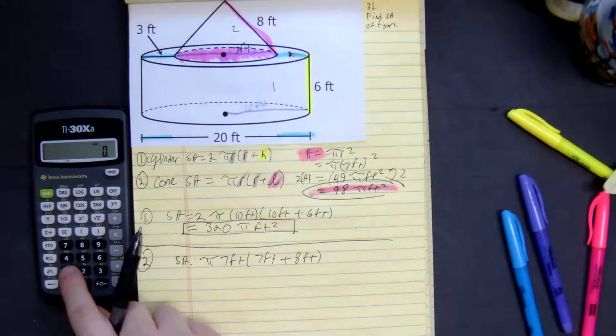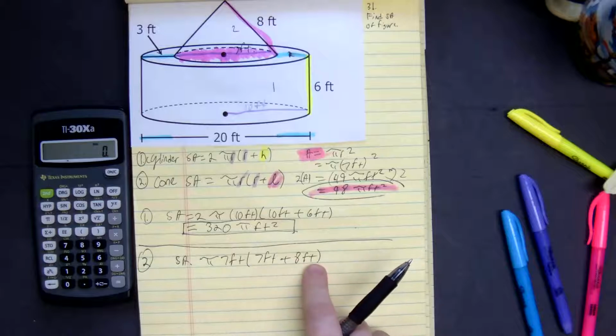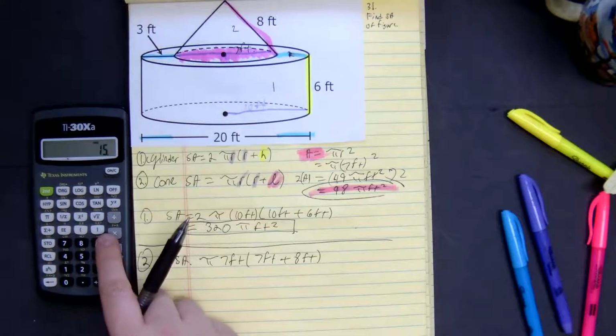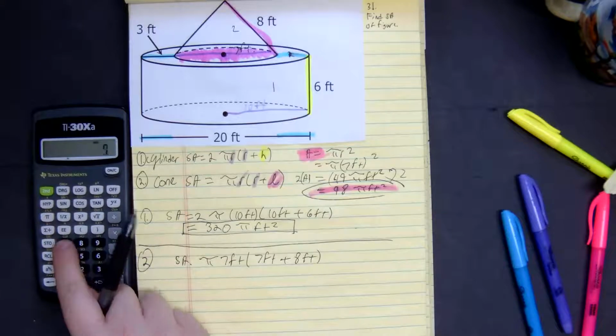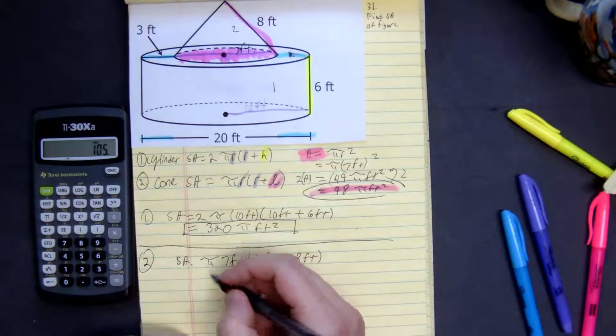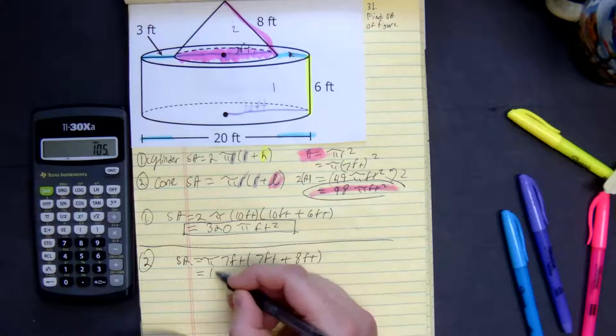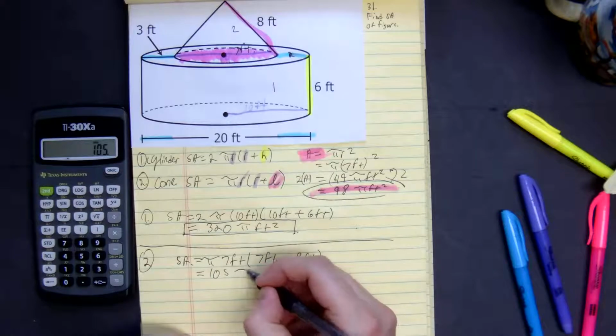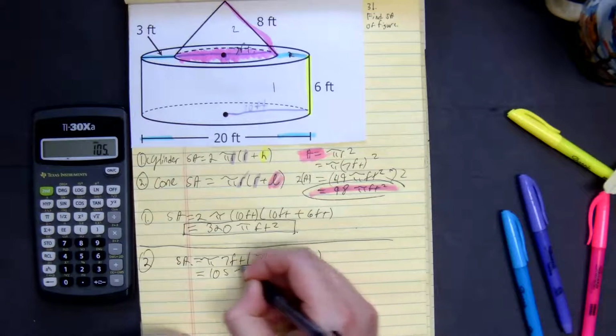So we just do 7 plus 8, 7 plus 8 times 7. You get surface area is equal to 105 pi feet squared.